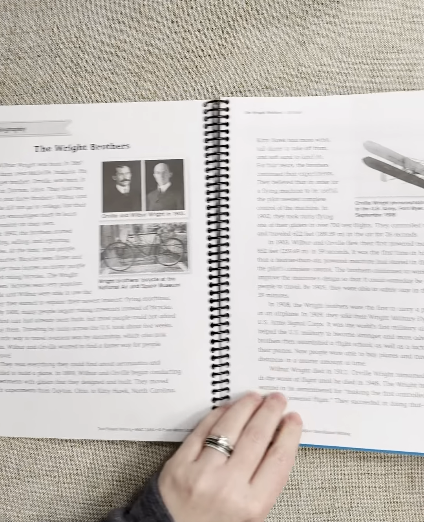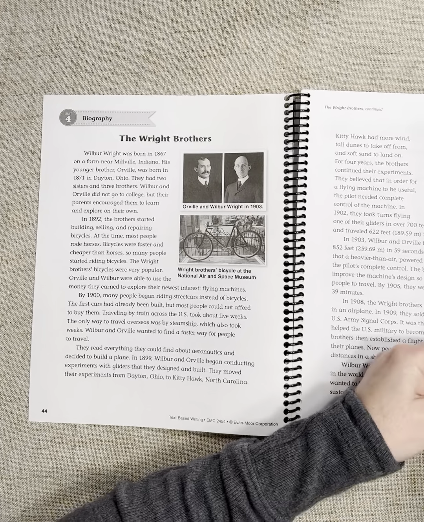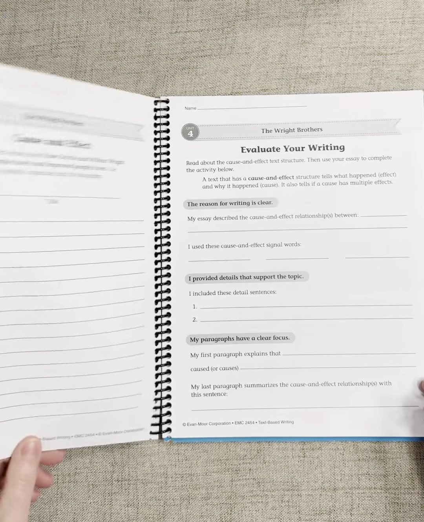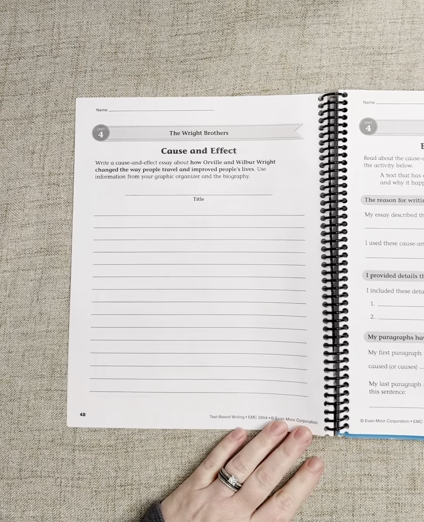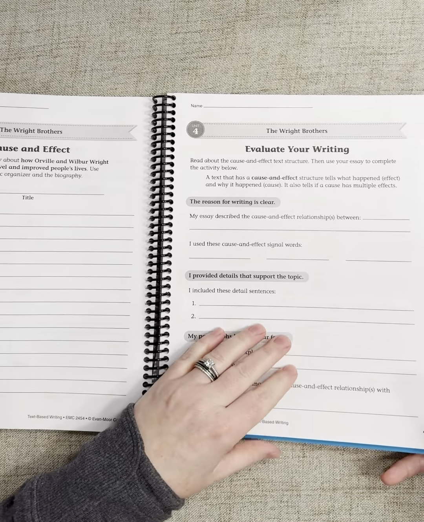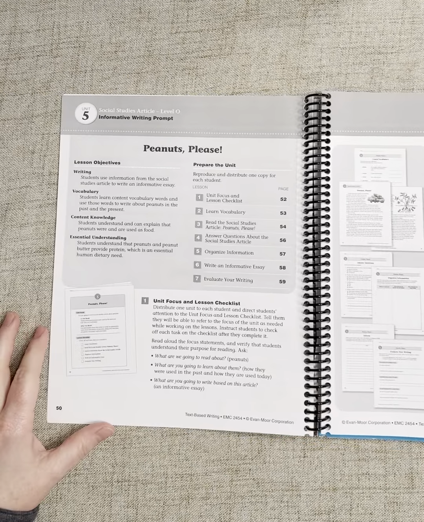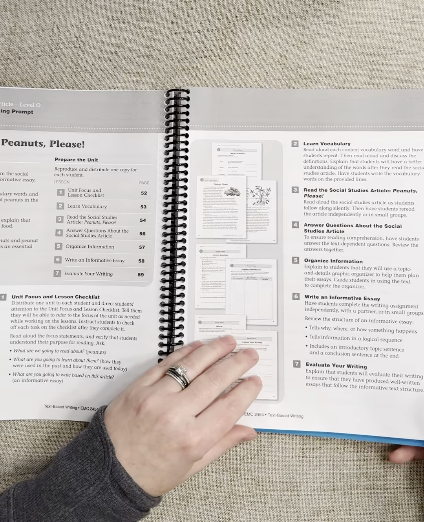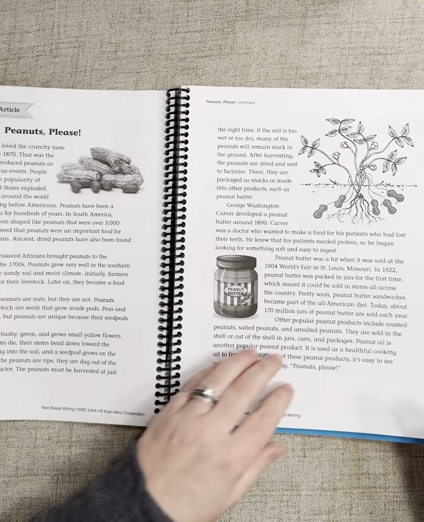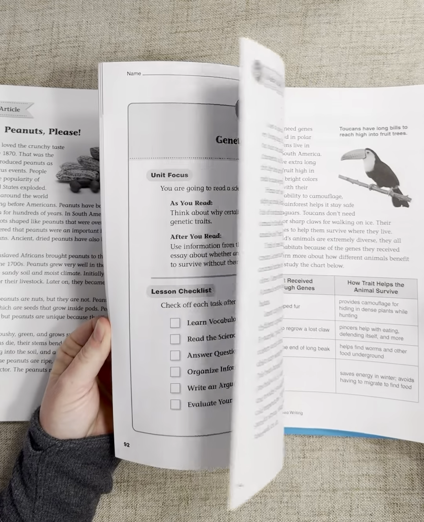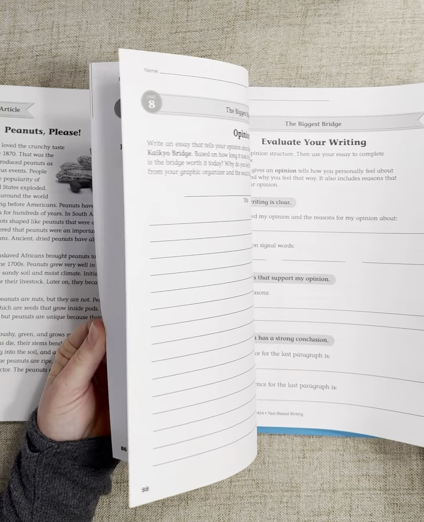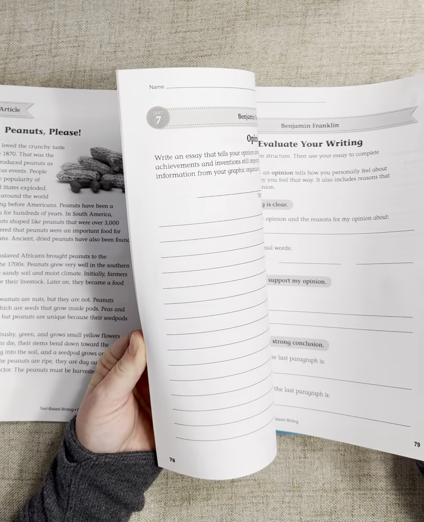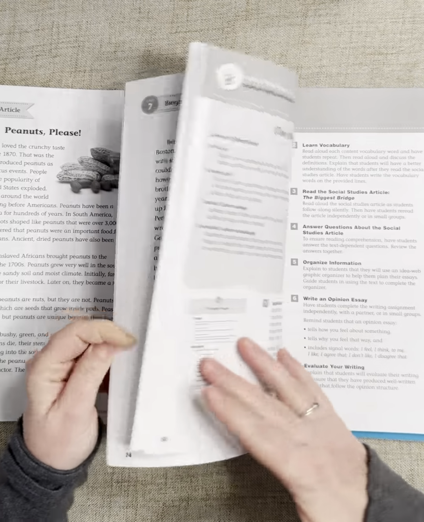You can see, again, 2 pages for the length of the article, answering questions, a graphic organizer, a section for them to write, and their evaluation. This one is on peanuts. And I'm just going to flip through so you can see. Let's take a look at where the opinion-based or argument writing begins. Okay.